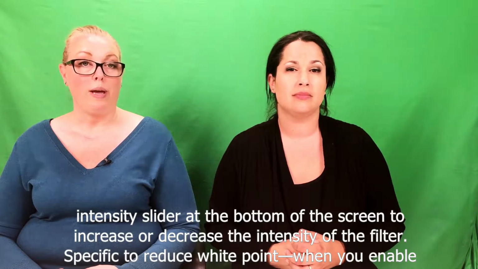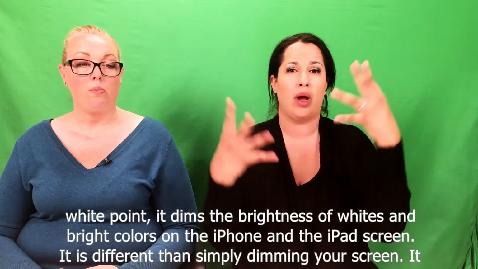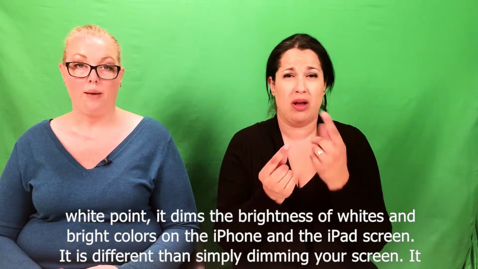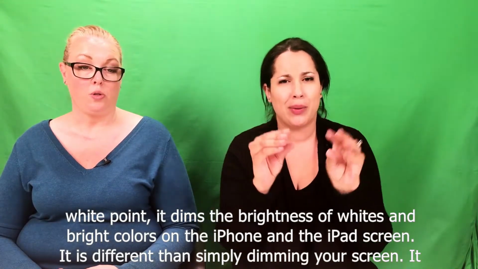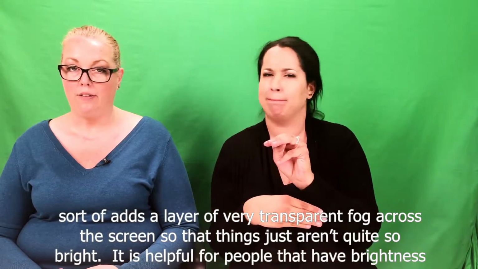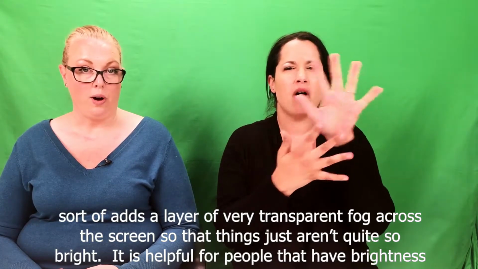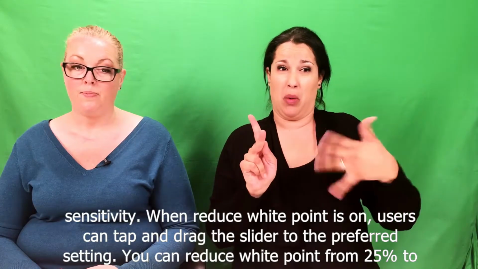Specific to reduce white point. When you enable white point, it dims the brightness of whites and bright colors on the iPhone and the iPad screen. It is different than simply dimming your screen. It sort of adds a layer of very transparent fog across the screen so that things just aren't quite so bright. It is helpful for people that have brightness sensitivity.